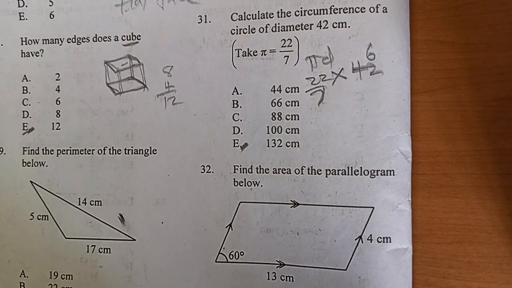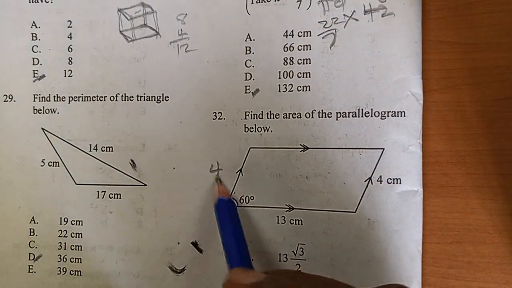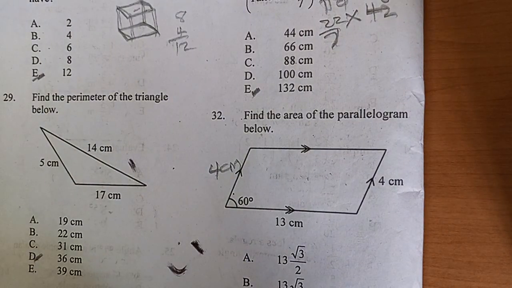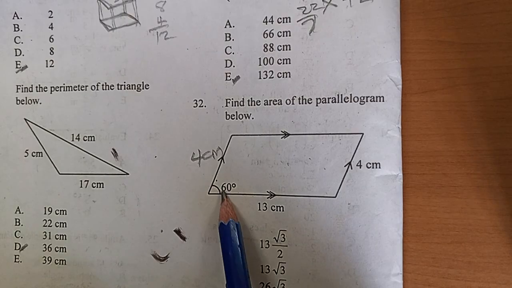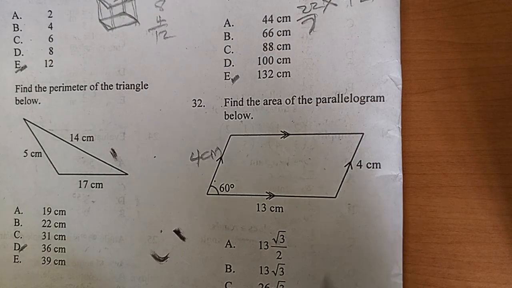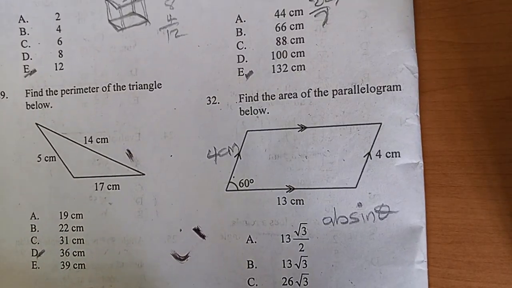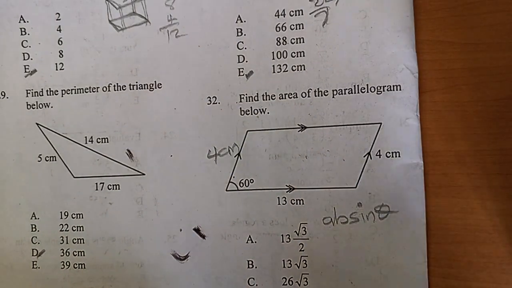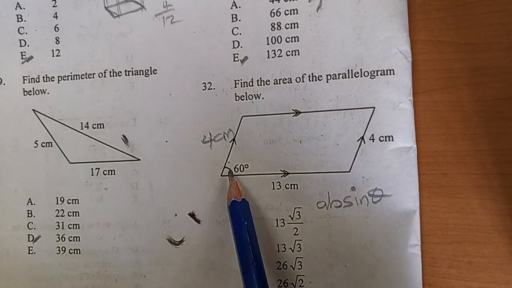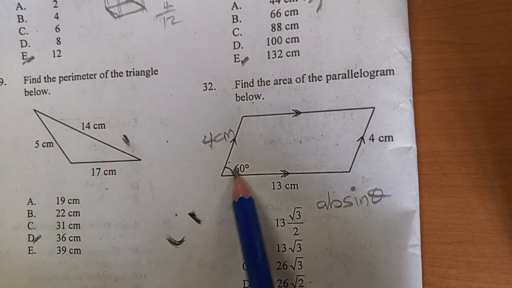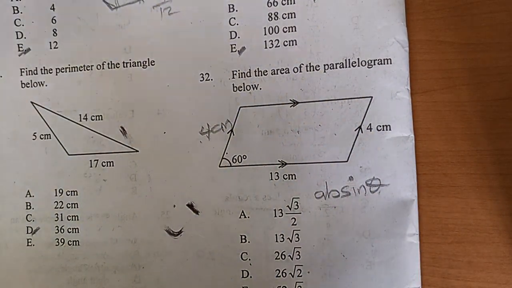Find the area of the parallelogram below. Here is 4, so that means here is also 4. So the area is, for this one, that has to do with angle. The area is AB sine theta in a parallelogram. But if it has nothing to do with angle, the area will be base times height. So AB are the two sides, and this is the angle in between them. This is the angle that is the theta. These two sides are the AB as the multiplication, A times B.